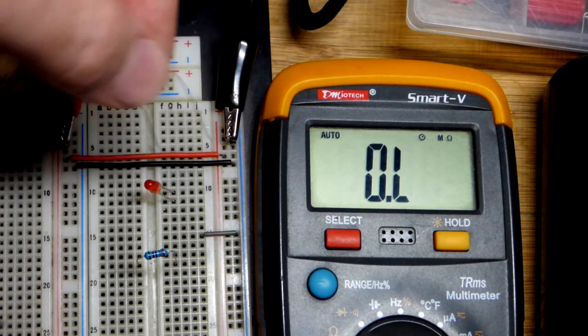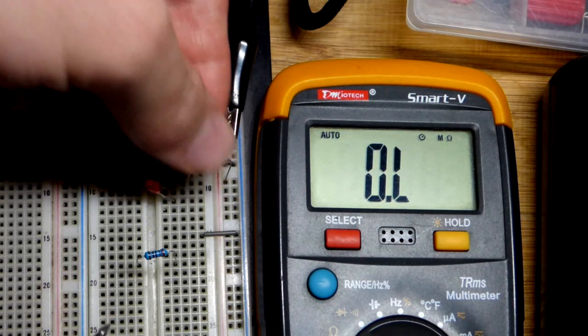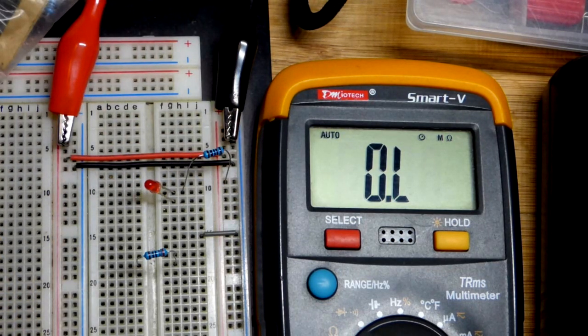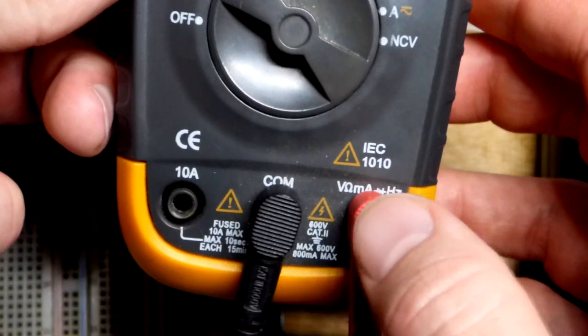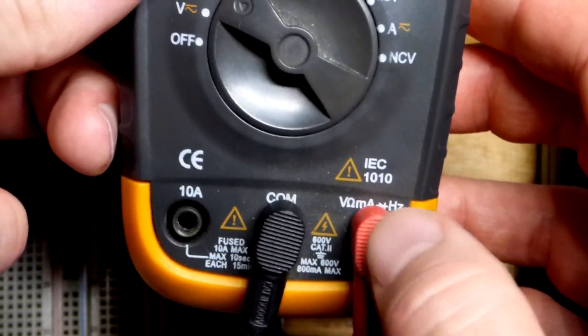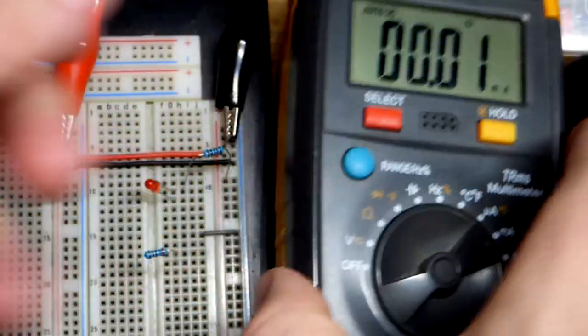So now we're going to take the 1,000 ohm resistor, put it to the long lead, the anode of the LED, and then the positive supply. Now we're going to measure current. You've got to be more careful measuring current. For very high current, you would move the red probe. There you can see all the other measurements. The red probe stays right there. We'll be in the milliamp range for sure.